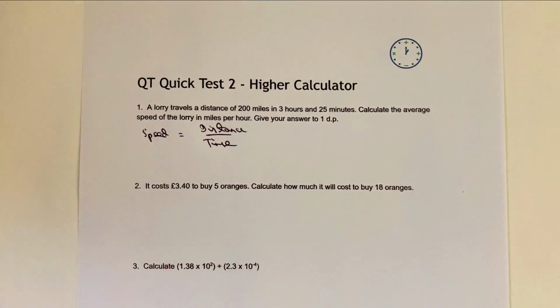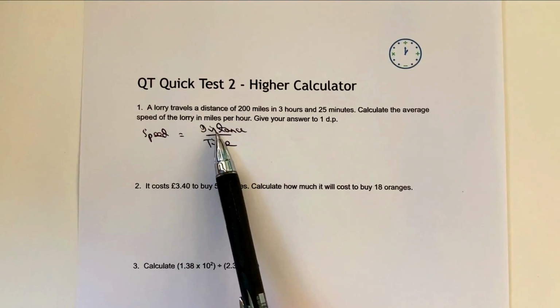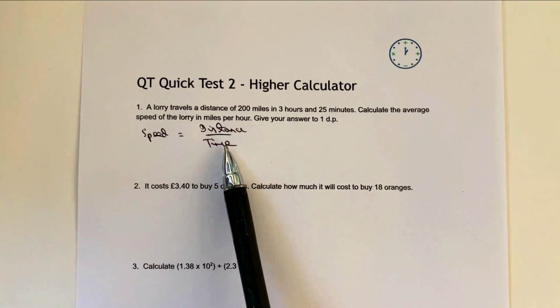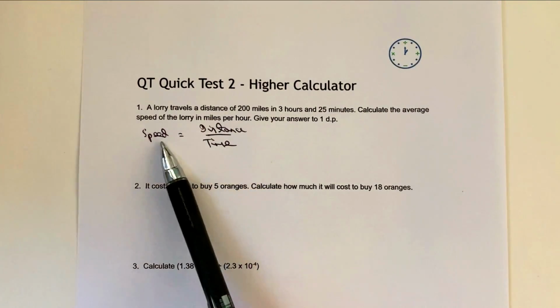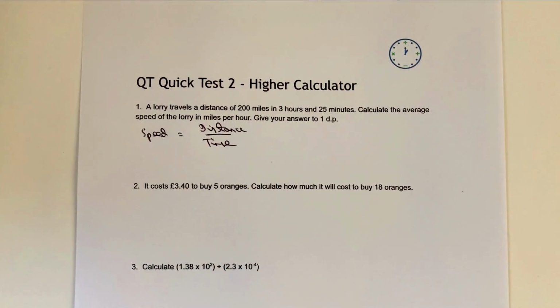Now some people will use little triangles to remember this particular formula. However, the way I remember it is the speed is in miles per hour. Well, miles is a measurement of distance, per just means over, and hour is a measurement of time. So speed, miles per hour, is distance divided by time. So all we do then is feed in the information.